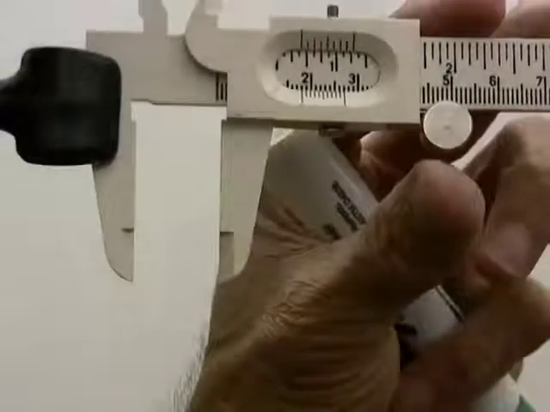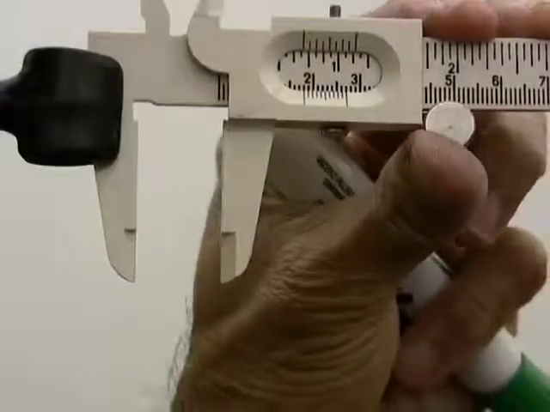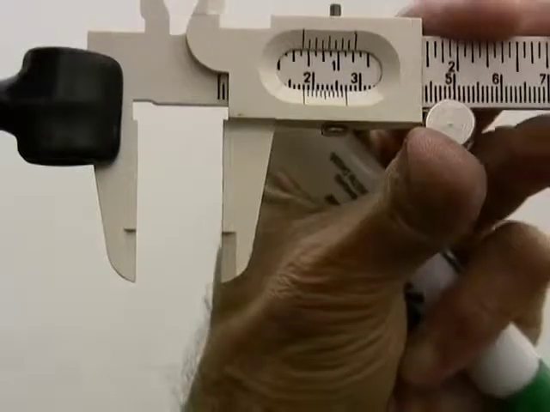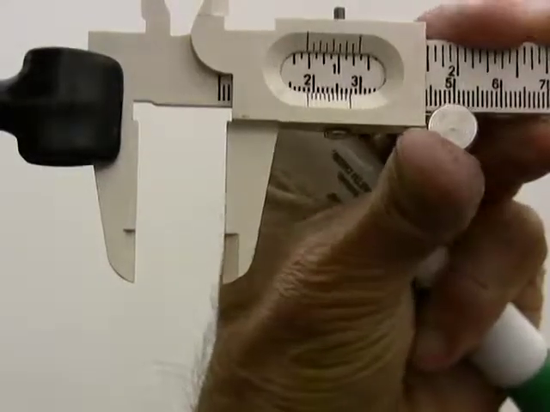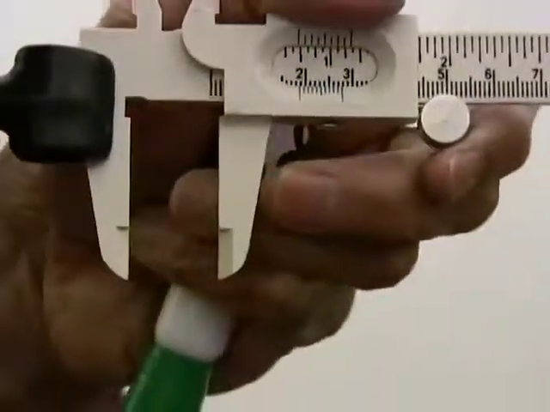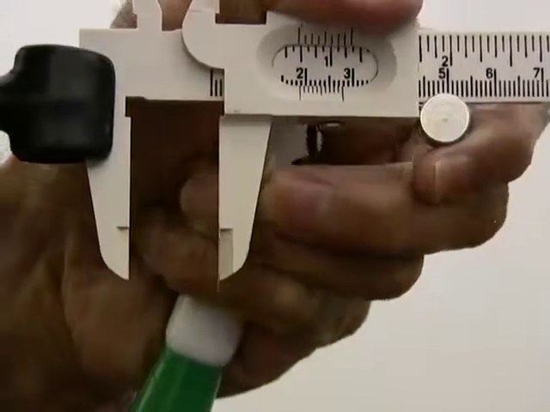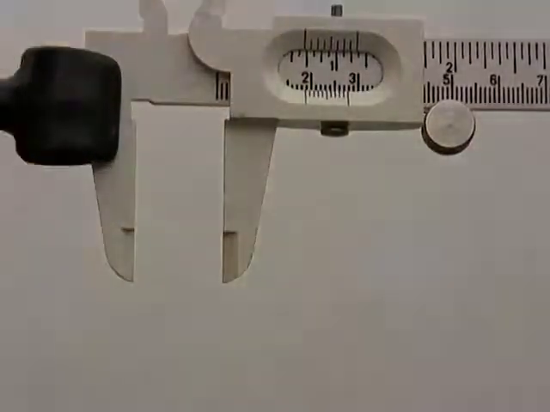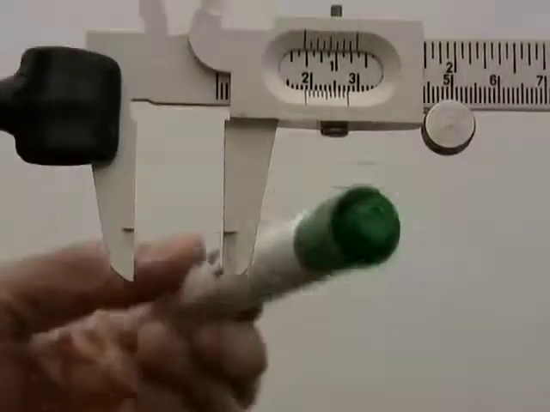I'm going to tweak it a bit to give you a maneuvering ability to read. All right, give me a second. Now, what is this reading? Can you tell me what that reading is? Look at that and tell me what is the diameter of this marker.